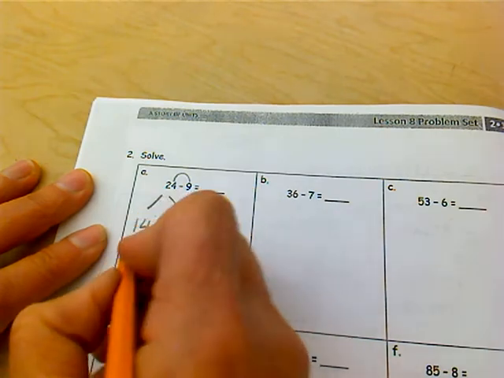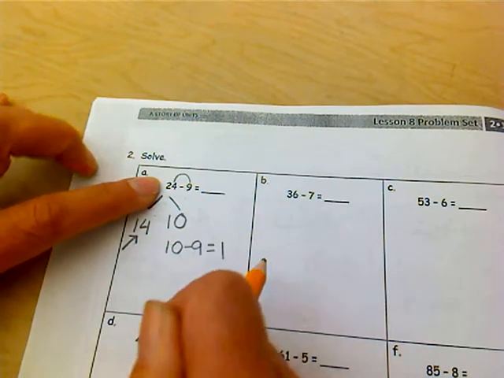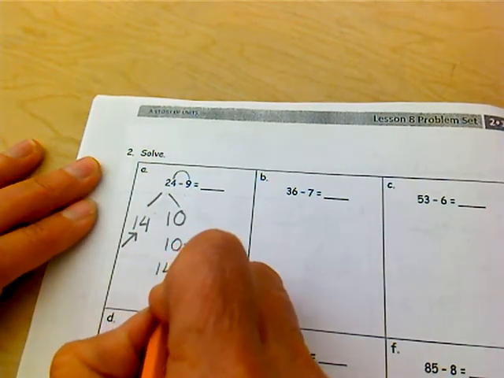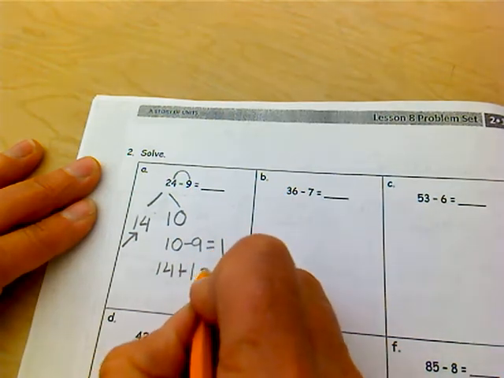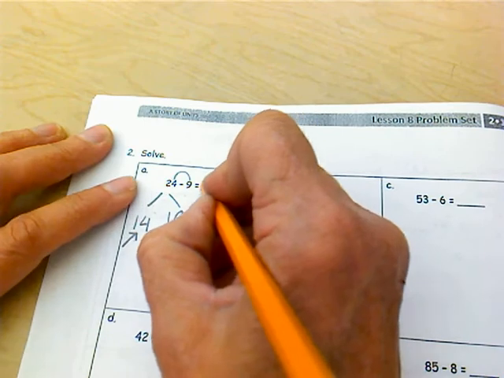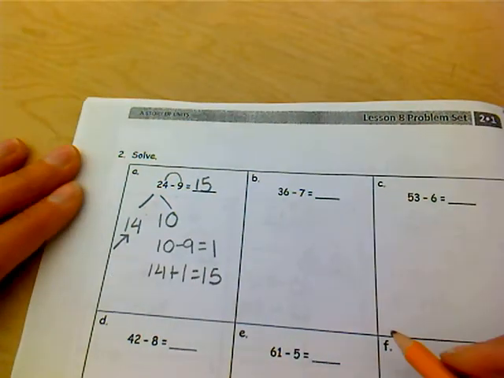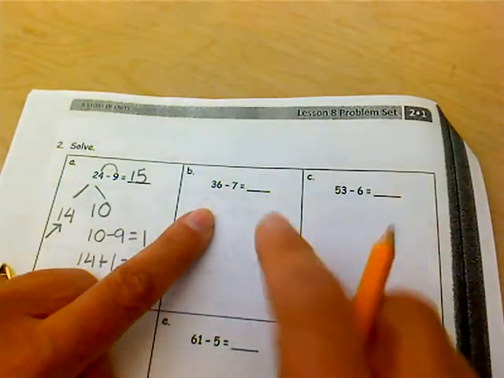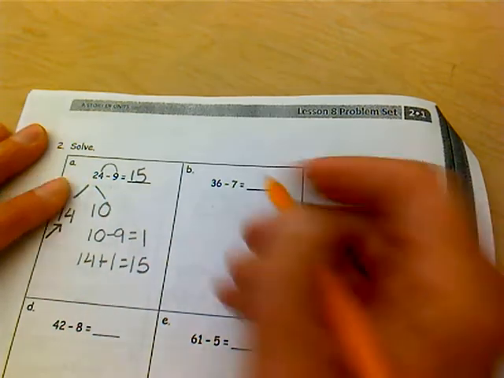Then I'm going to work with the 14, which is left from 24. 14 plus the difference gives me 15. Therefore, I know that 24 take away 9 is 15. All right, let's do one more, and then I'm going to have you try those 3 on your own.